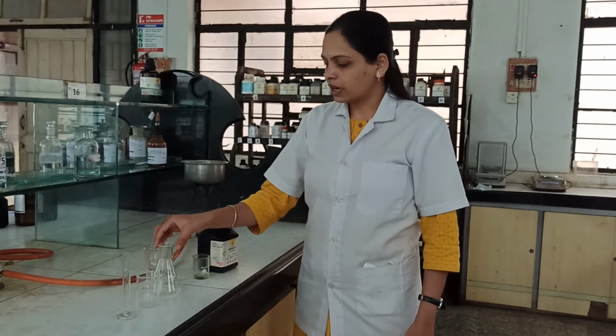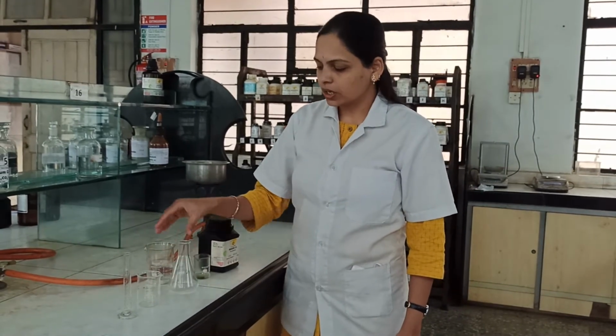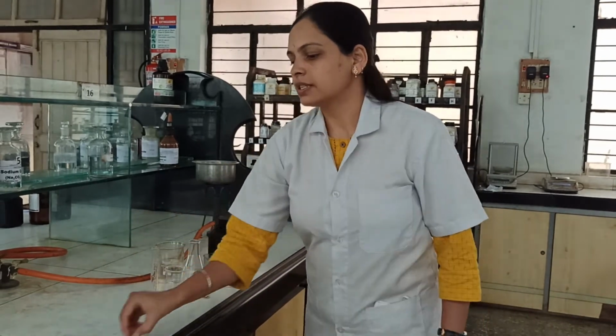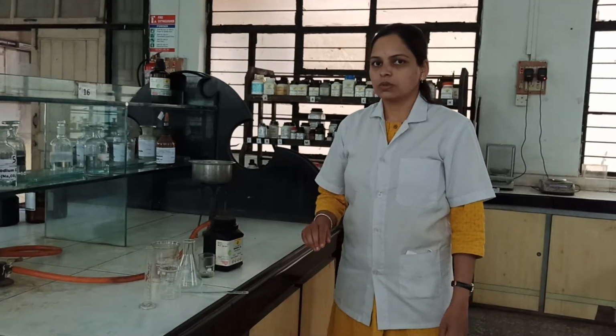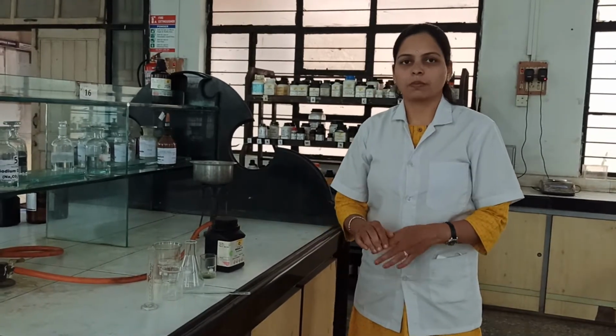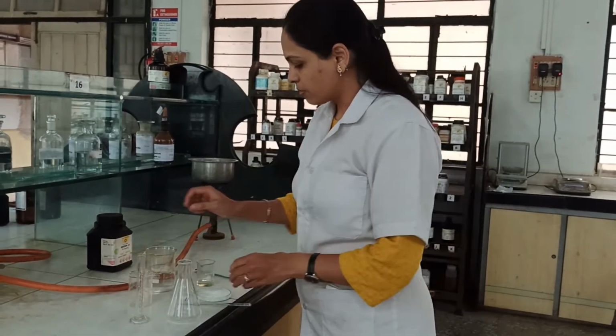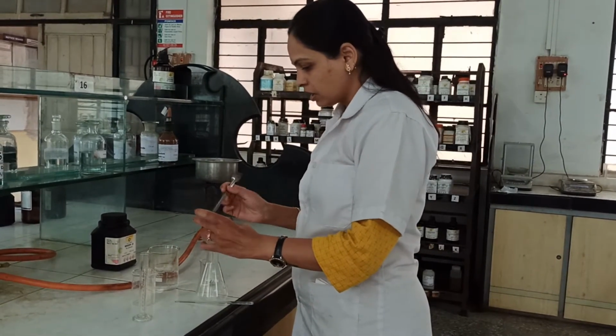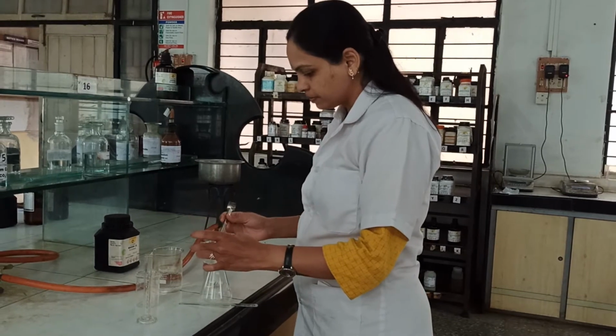Along with this, we will require glassware, that is a conical flask, beaker, measuring cylinder as well as glass rod. Now, let us start our synthesis. Students, now we will transfer 2.5 gram of benzoin into a conical flask.